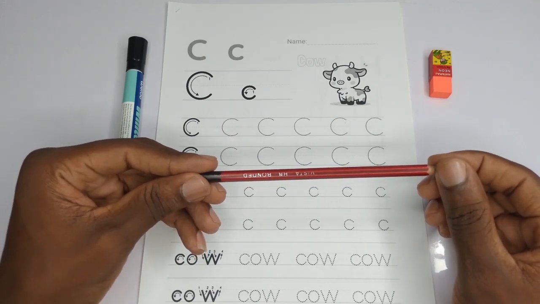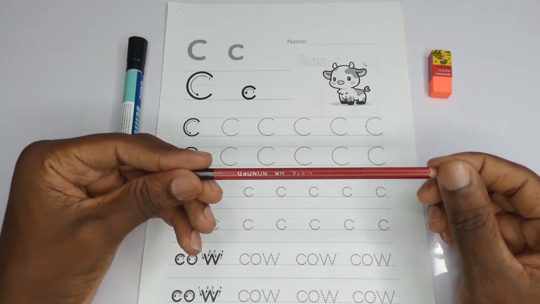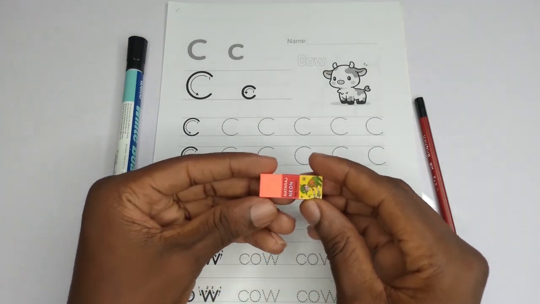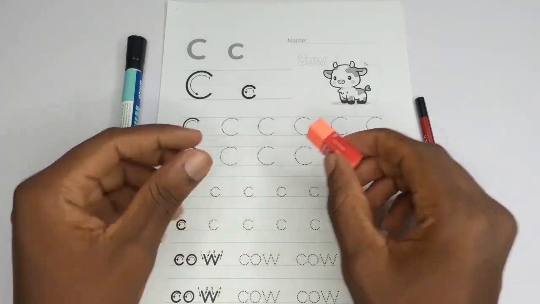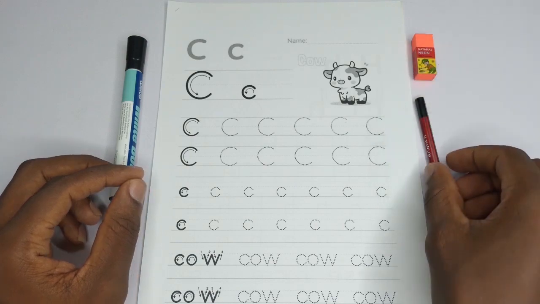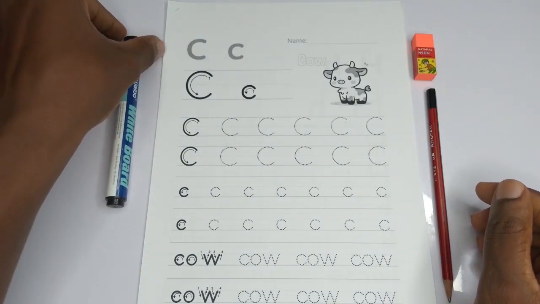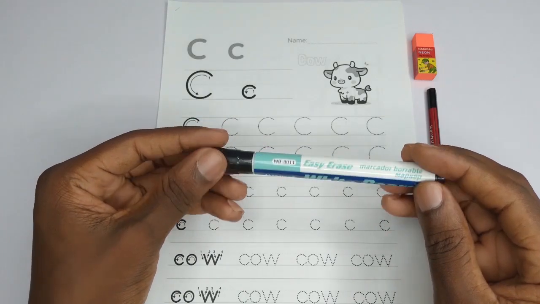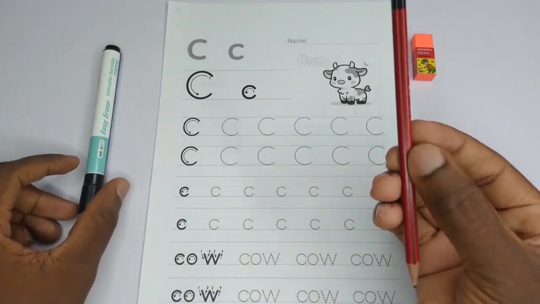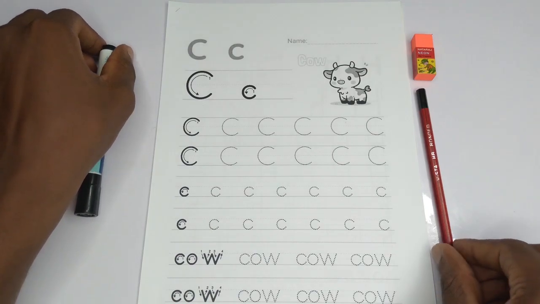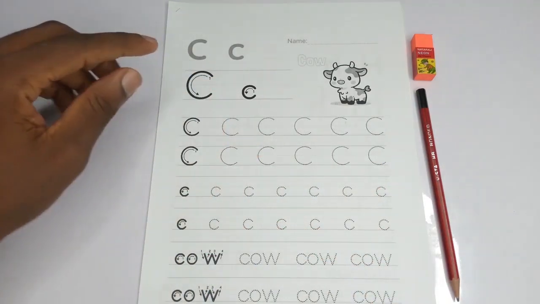And in case we make some mistake or an error during the practice, we can use an eraser, any eraser at all, to erase whatever it is that we made the error on. Now, for you to be able to see, I'll be using a marker to write it, but you will need to use a pencil. Alright, so let's go ahead and look at how we write the alphabet C.